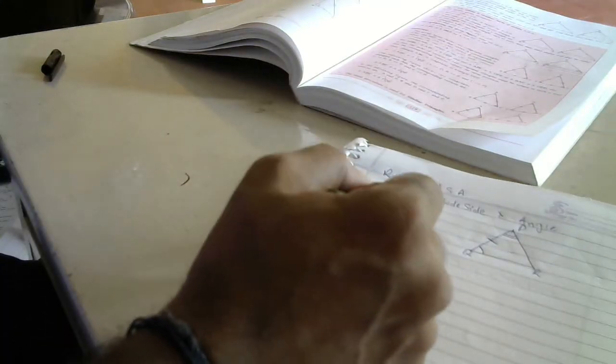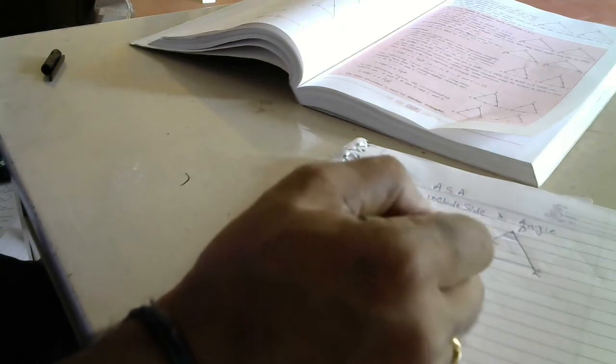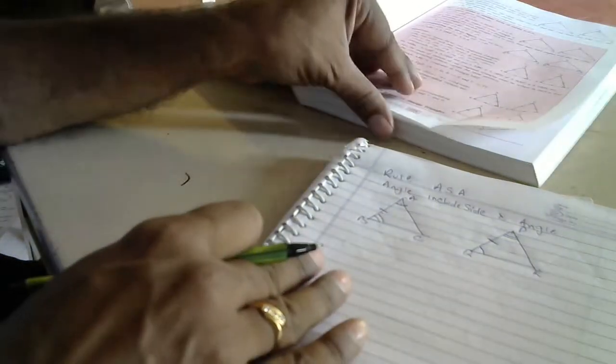Now angle, included side, angle. So we can say that these two triangles are congruent.